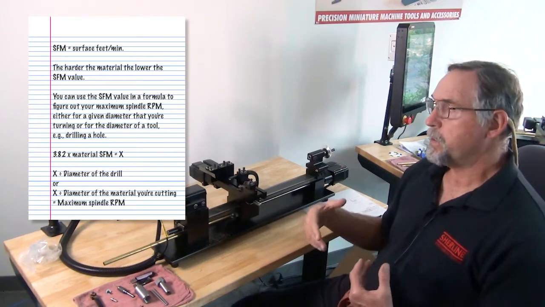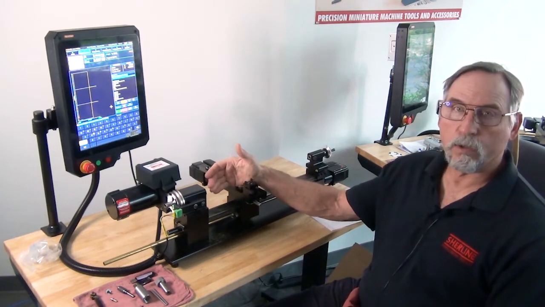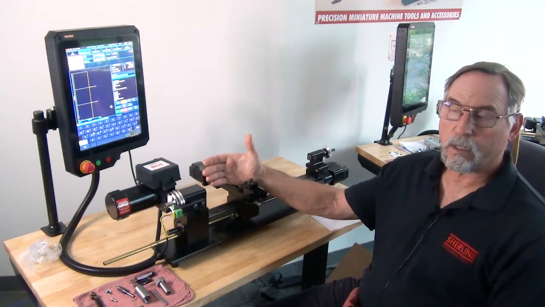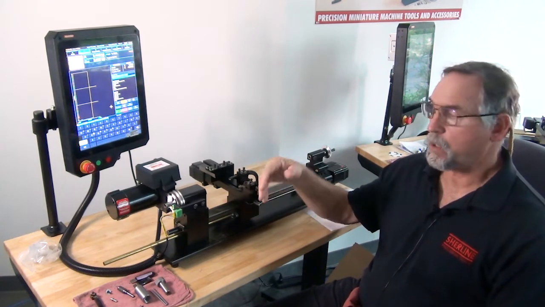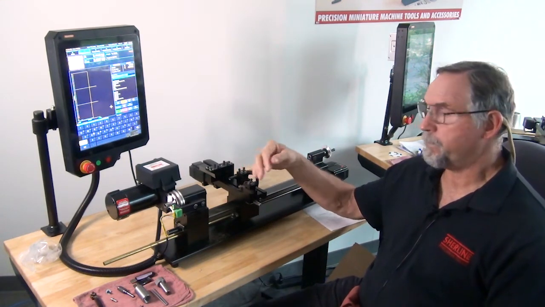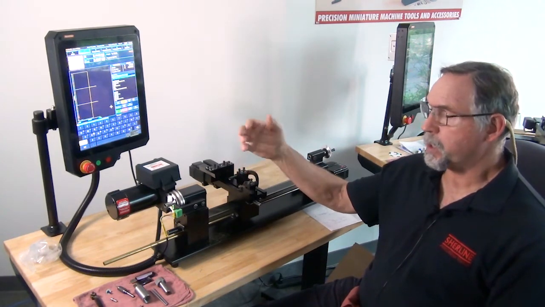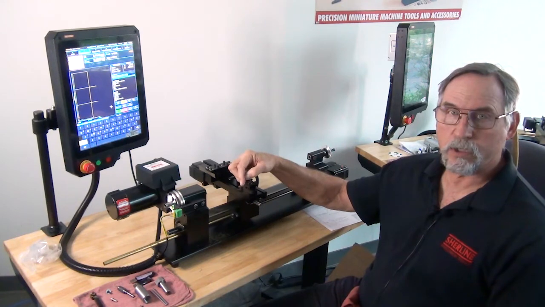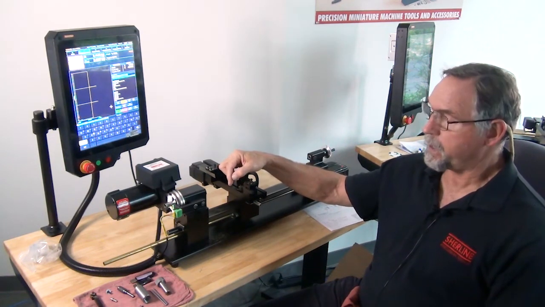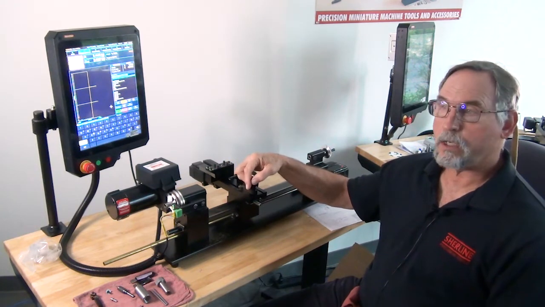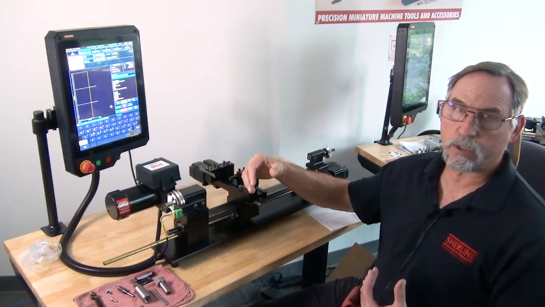Using that formula, as your diameters get smaller, your RPMs increase, and as the diameter gets larger, your RPMs slow down. Where this comes in handy is on facing, and we'll show a program. I'm just going to cut air, but it's going to start at 3 inches, face down to 0, and face back out to 3 inches, and you'll get to see the RPMs increase and decrease as the diameter changes.